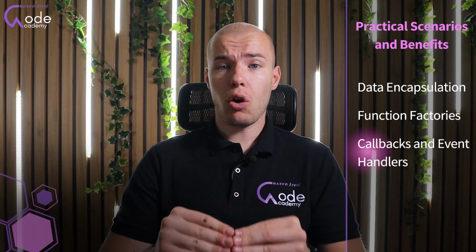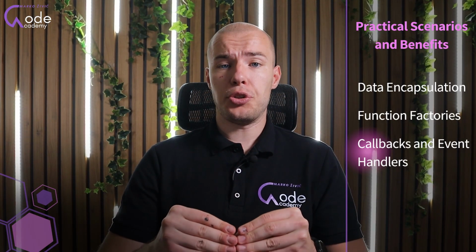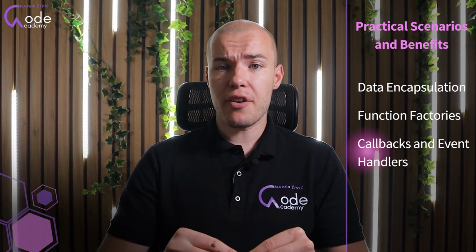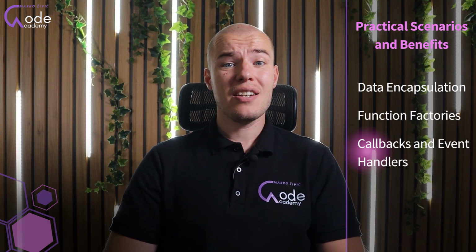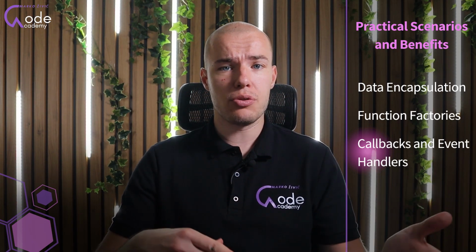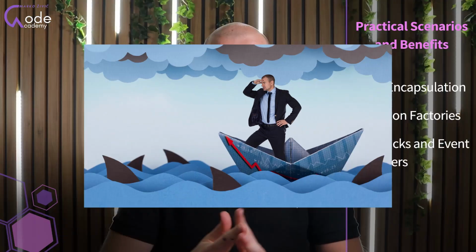Then we have callbacks and event handlers. Basically, closures ensure that you are always looking at the right scope of things and that you are accessing the variable values that you actually want to access. This means that closures retain access to the right context, thus allowing us to access the variable values that we are looking for. And finally, we have the module pattern.